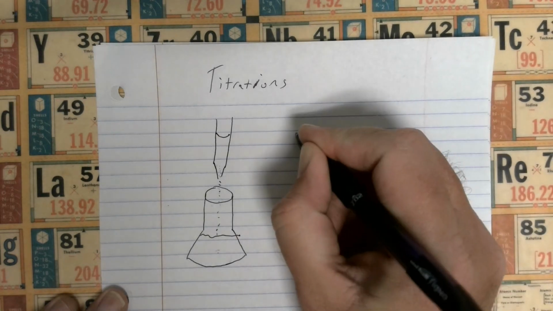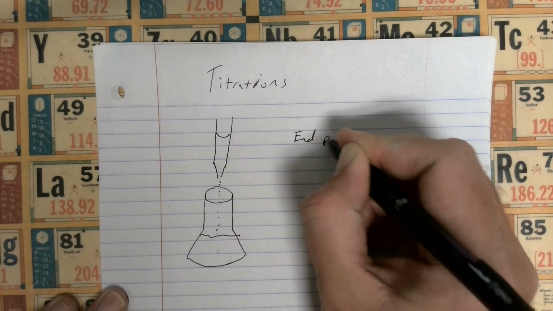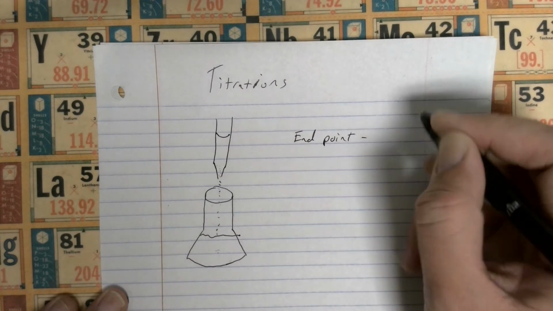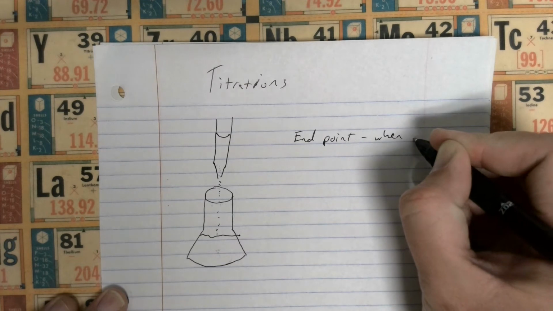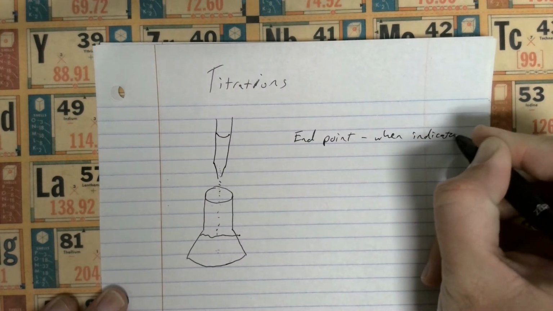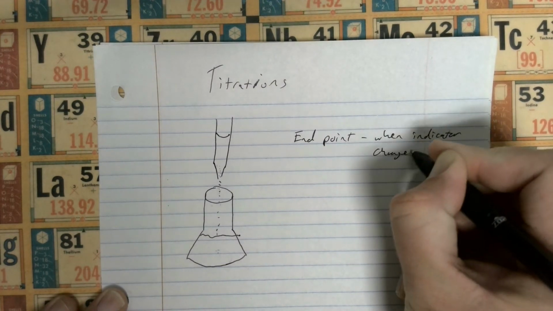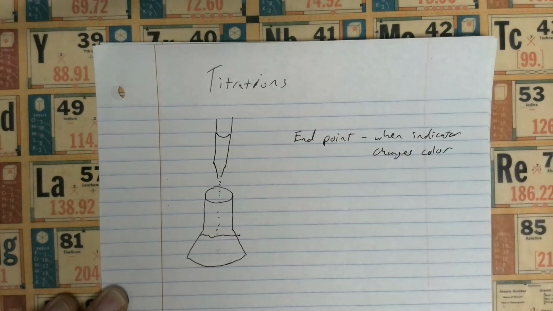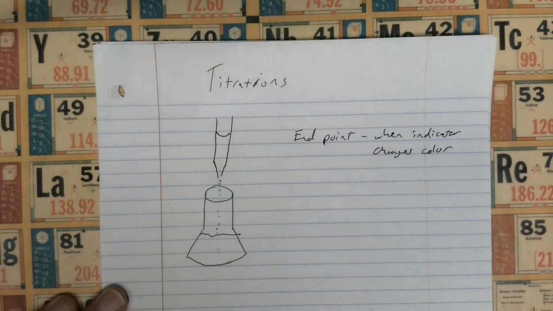So the end point of a titration is when the indicator changes color. One of the most common ones is phenolphthalein, and it turns pink in the presence of a base, but it's clear in the presence of an acid.